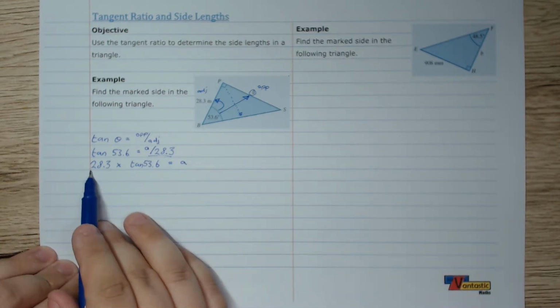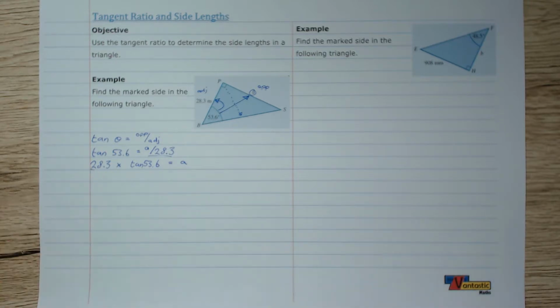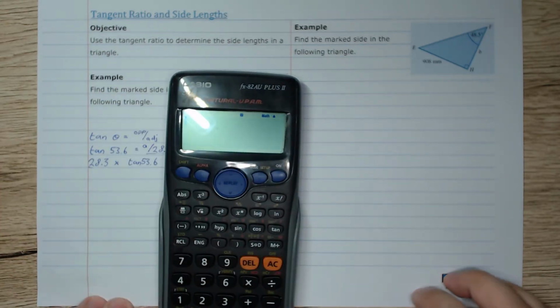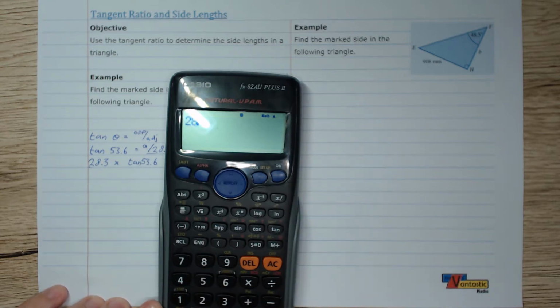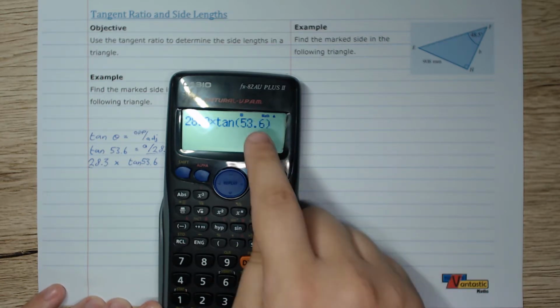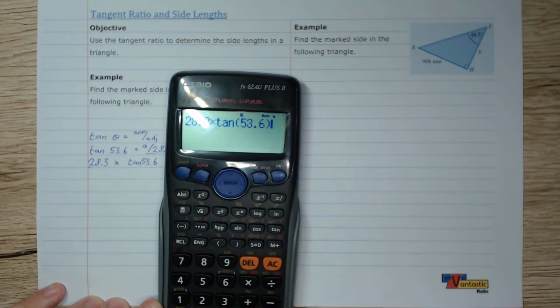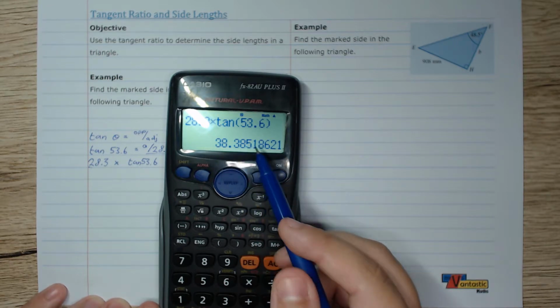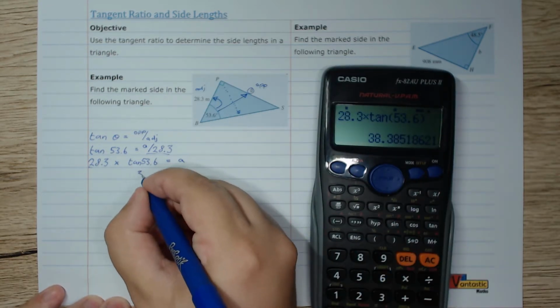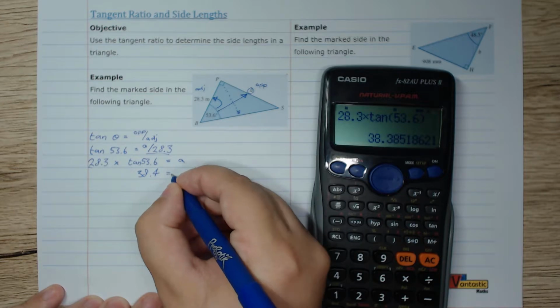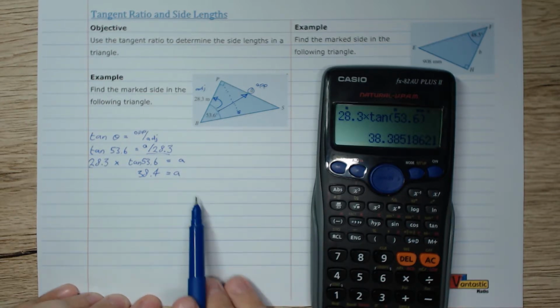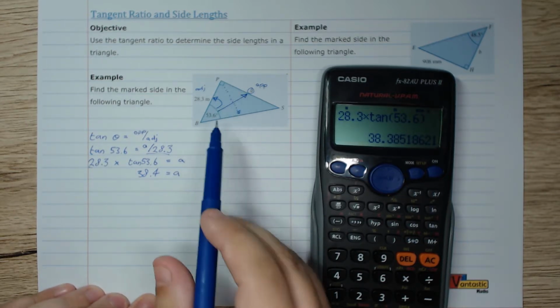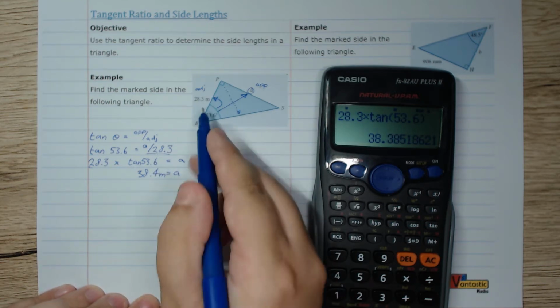Now all we have to do is put this function onto our calculator. Let's take out a calculator. 28.3 times tan of 53.6, close bracket. Make sure to adjust your angles inside of the brackets here, equals 38.38, I'll round that to 38.4. 38.4 equals A. So our unknown side is 38.4 meters. Okay, just looking at my other units here.